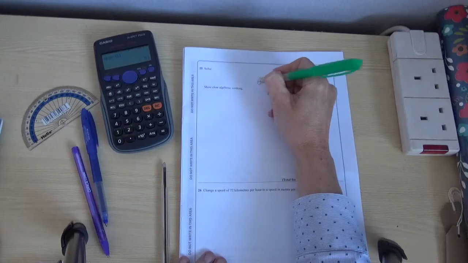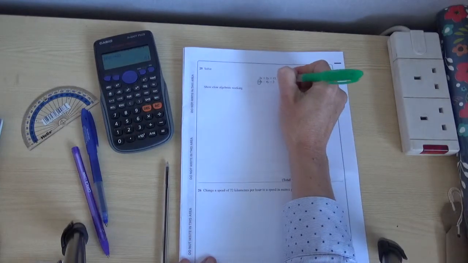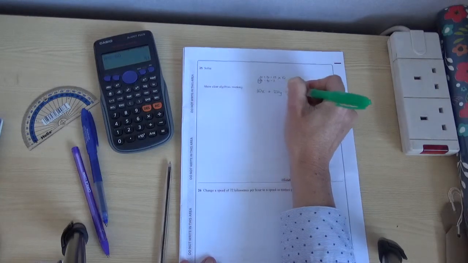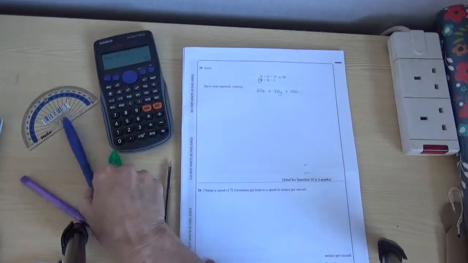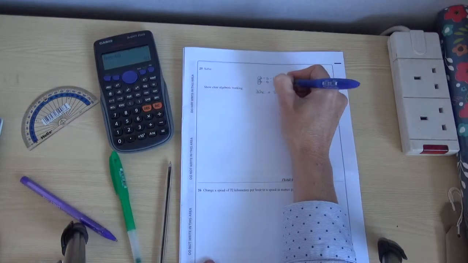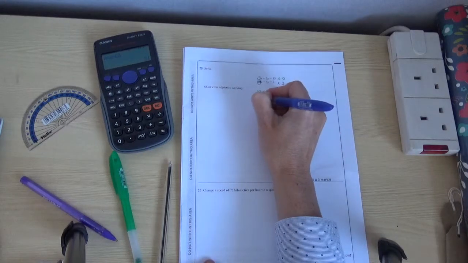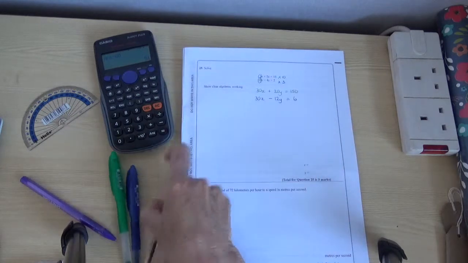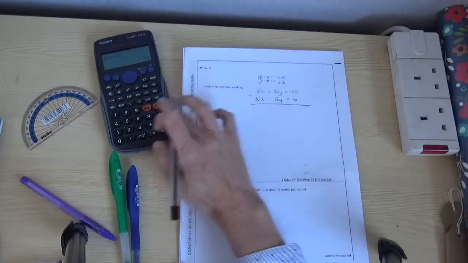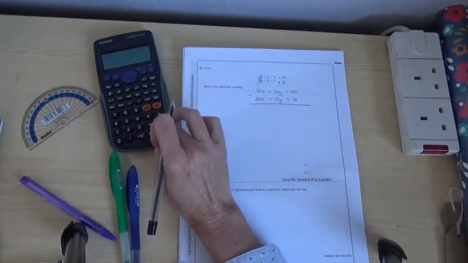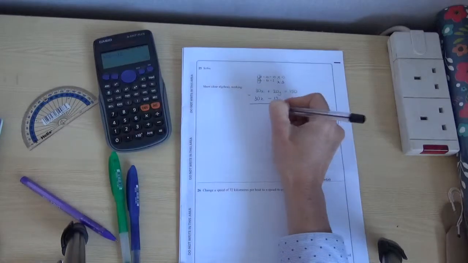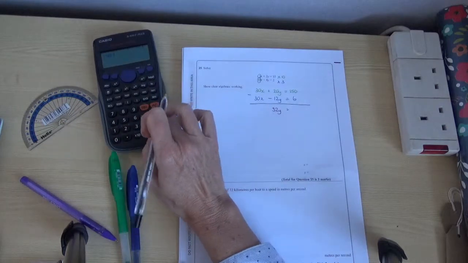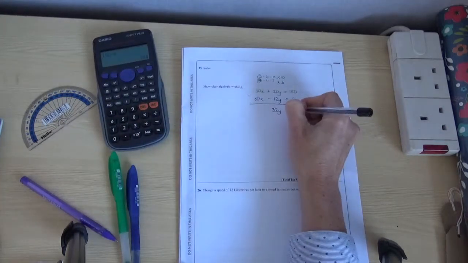Bottom equation starts with a 10, so multiply the top equation by 10. Top equation starts with a 3, so multiply the bottom equation by 3. And then top subtract bottom. So with the y's I've got positive 20 subtract negative 12, which is 32. And 150 subtract 6 is 144.